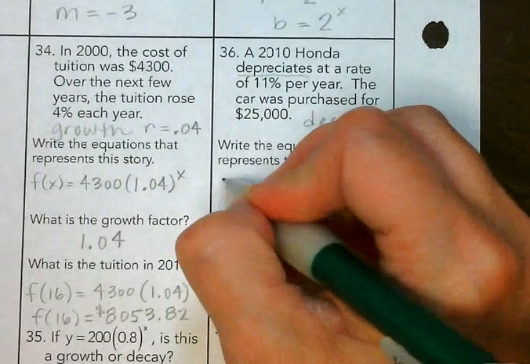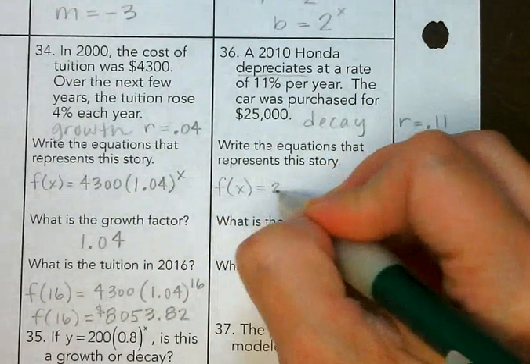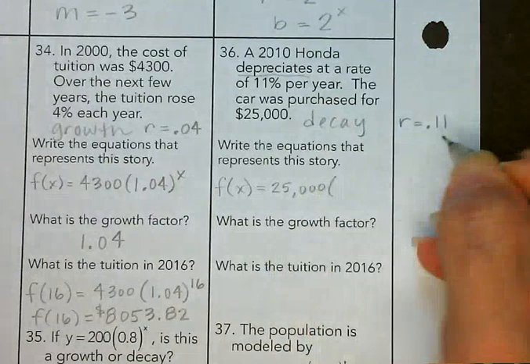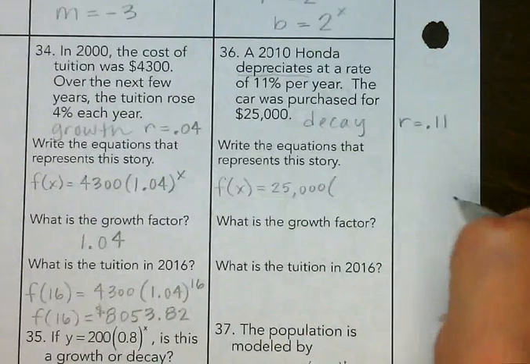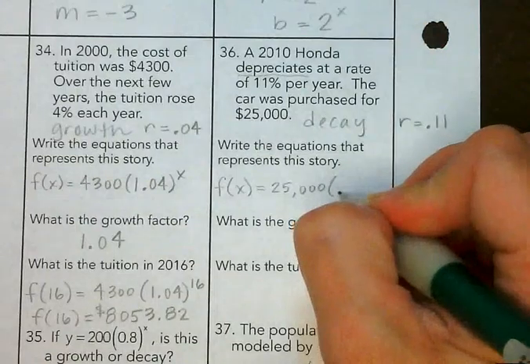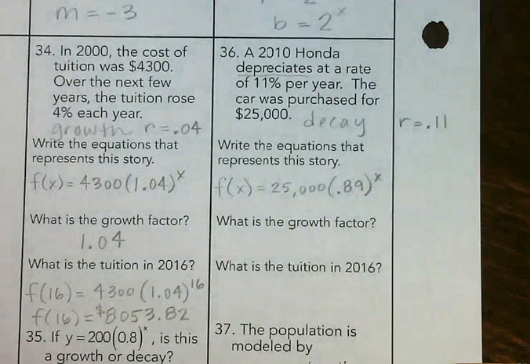So the value of the car, I'm going to call f of x. It started out as $25,000. It's decaying 11% a year. So that means that the value each year isn't 100%. The value each year is 89% with x as the exponent.